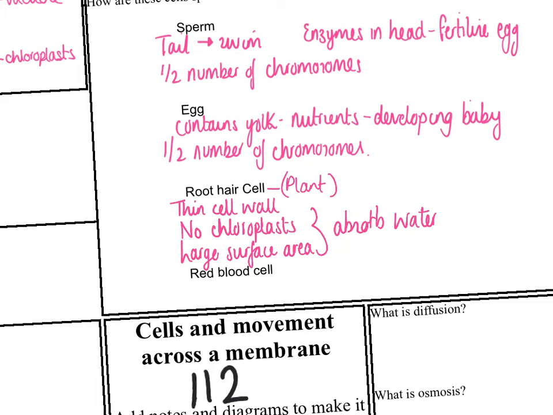Red blood cell then, so it's got no nucleus. Okay, it's got a large surface area, so it can hold more oxygen, and it contains hemoglobin, which helps bind to the oxygen in the cell. Okay.